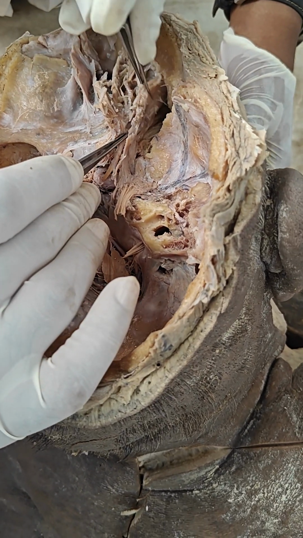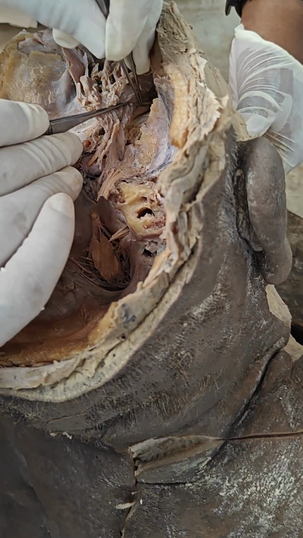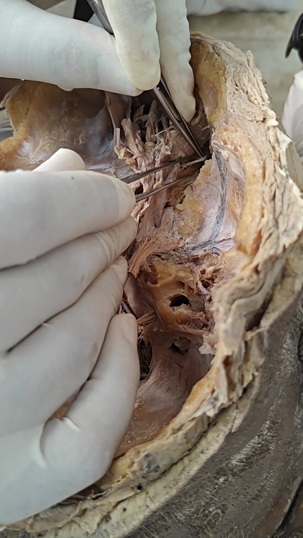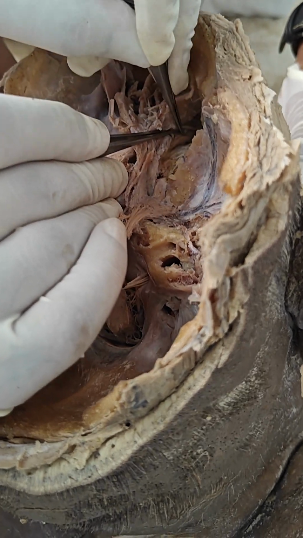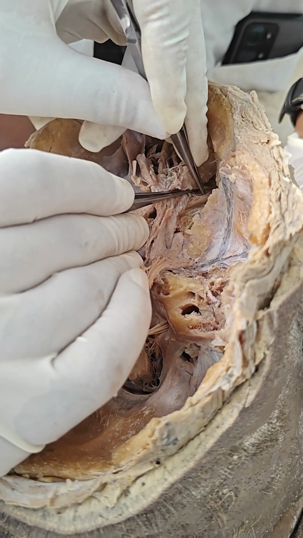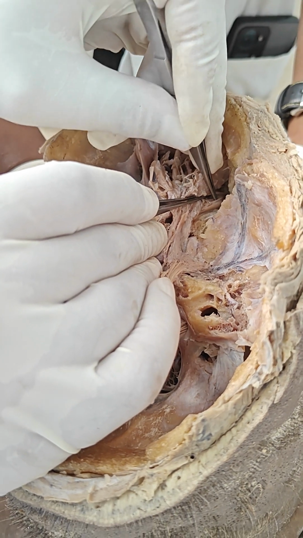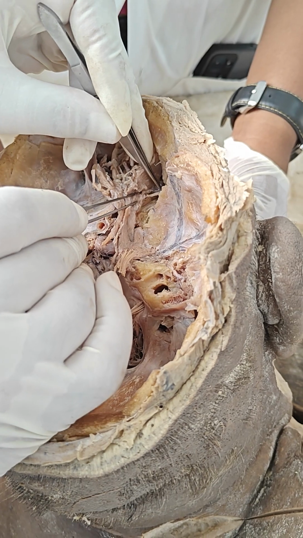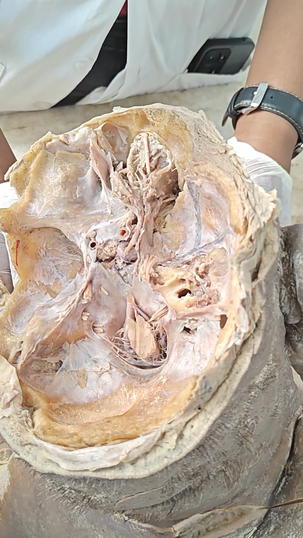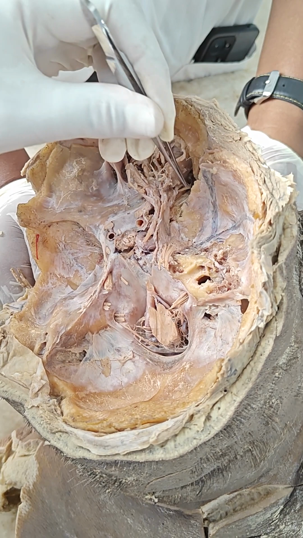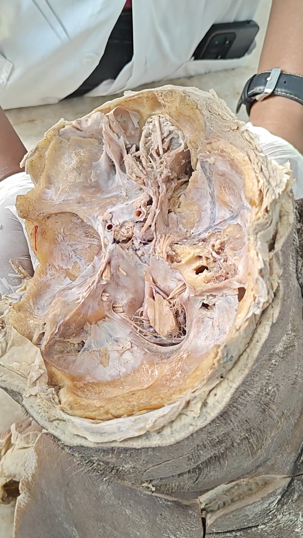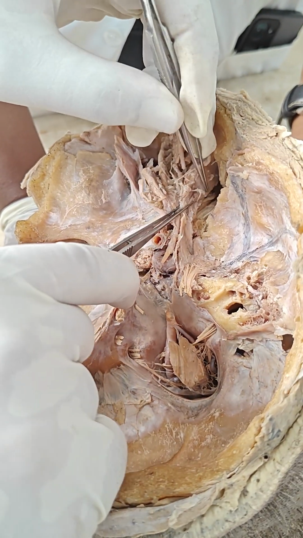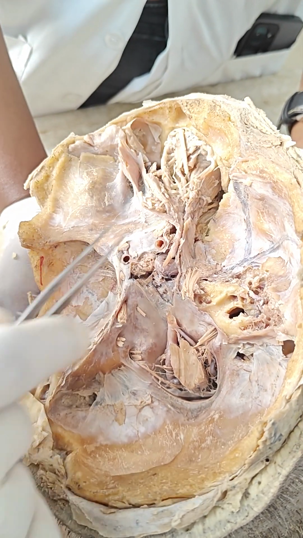Here you can see this is the lateral rectus, and just below it is a nerve to the inferior oblique, as well as the inferior oblique muscle of the orbit. This is the inferior oblique, and this is the nerve to the inferior oblique. So the inferior division of the oculomotor supplies the inferior rectus, inferior oblique, and it also gives branches to the medial rectus muscle.